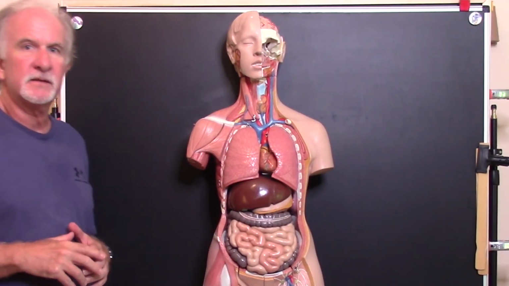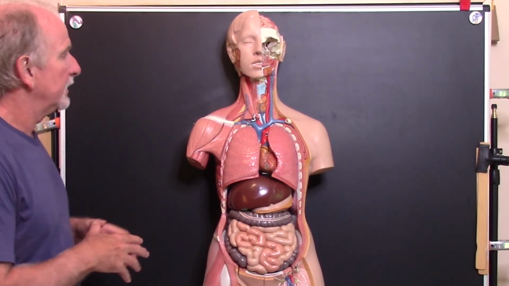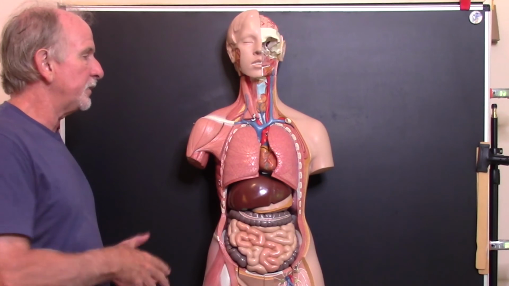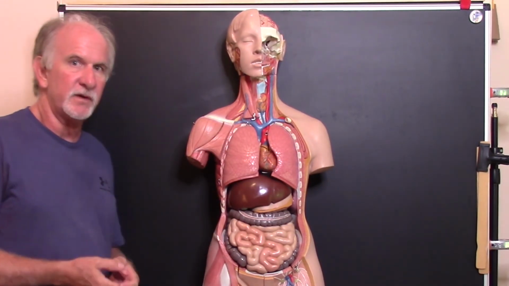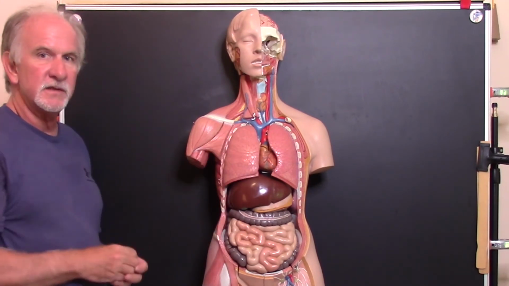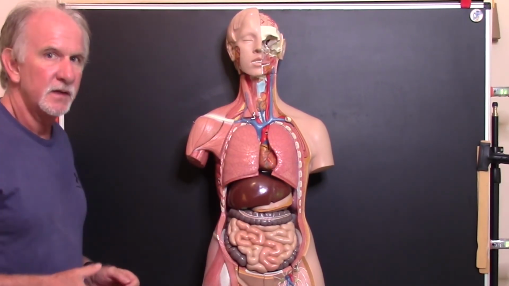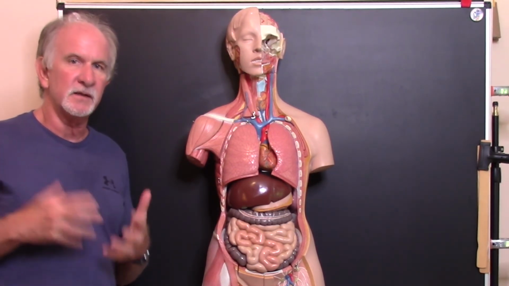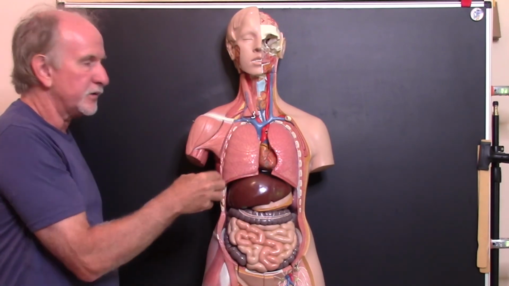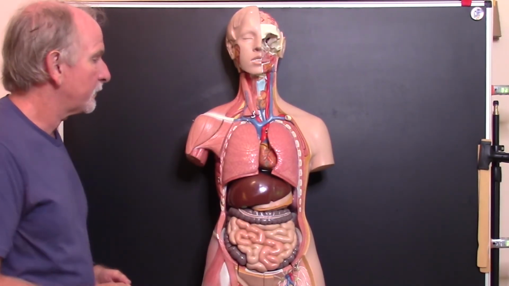So we're going to be looking at structures associated with the respiratory system, and these would be the pair of lungs in the thoracic cavity. The heart sits between the lungs in a space known as the mediastinum. Because the heart is angled to the left, there's a notch in the left lung called the cardiac notch.